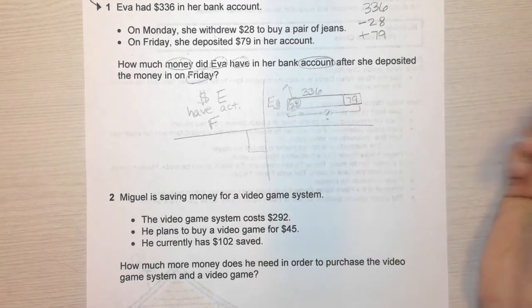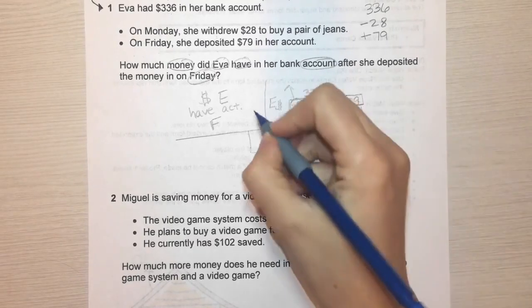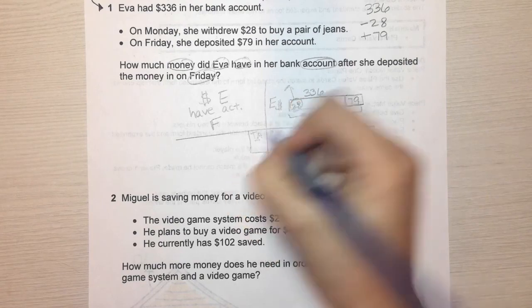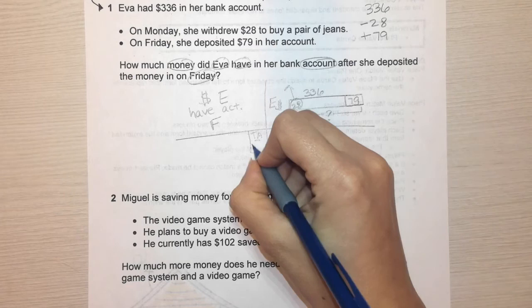This is a two-step problem. So the first step we said was take away because we see that money going away. And the second step is putting together.